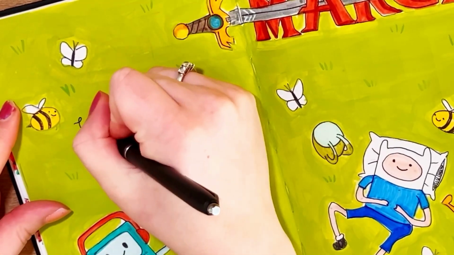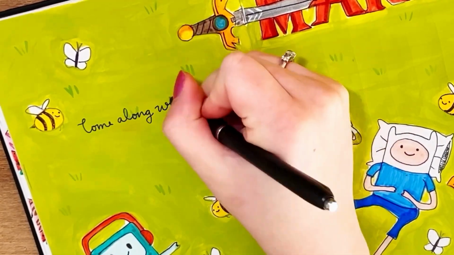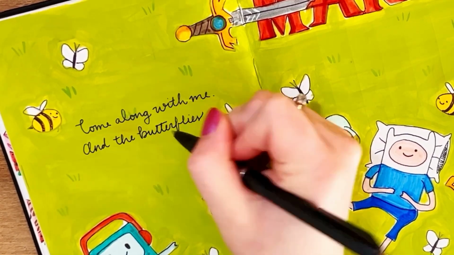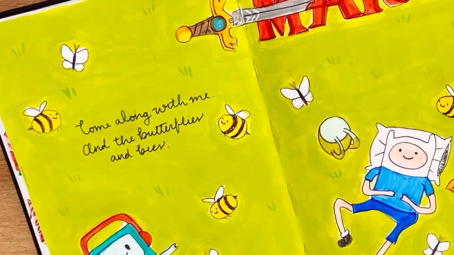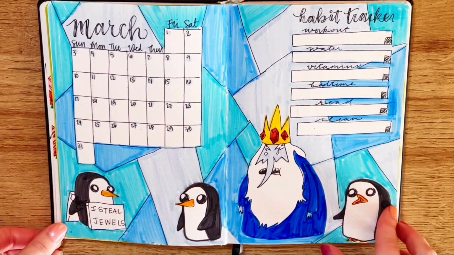But we are finishing up highlighting, and here is when I go in and add in the first verse of that song that I was talking about, just in a simple little script. But other than that, we are coming up on the final flip through. Here is how it all turned out.